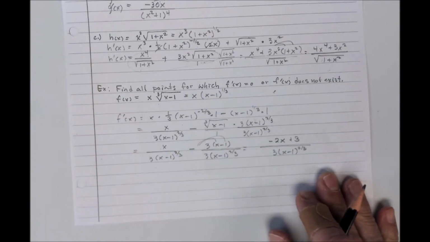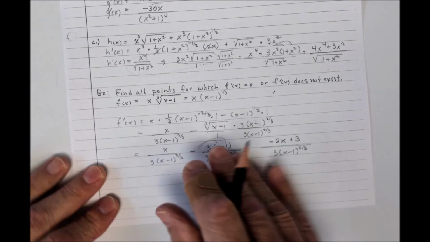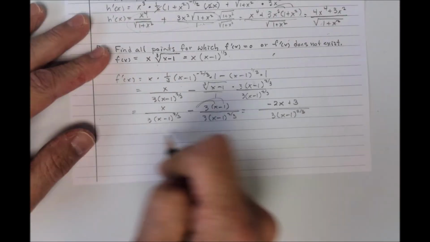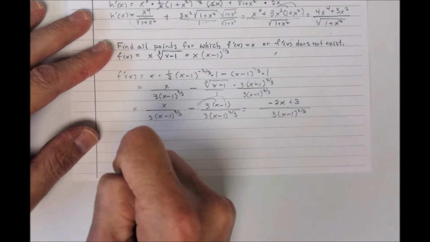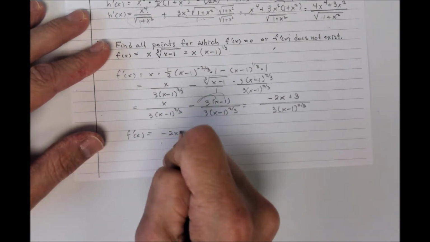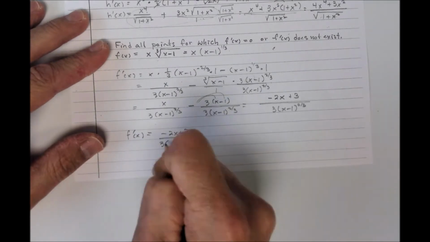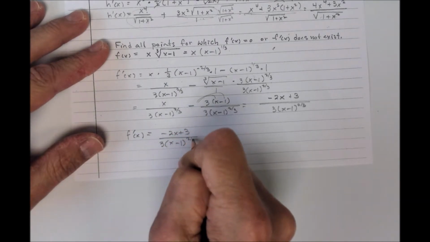Now nothing cancels top and bottom. Sometimes actually something will. So I feel pretty comfortable with this answer. I am going to go ahead and write it kind of like almost a summarization here. That's negative 2x plus 3 all over 3 times the quantity x minus 1 to the 2/3 power.